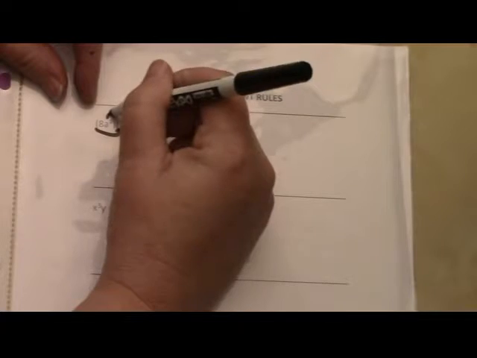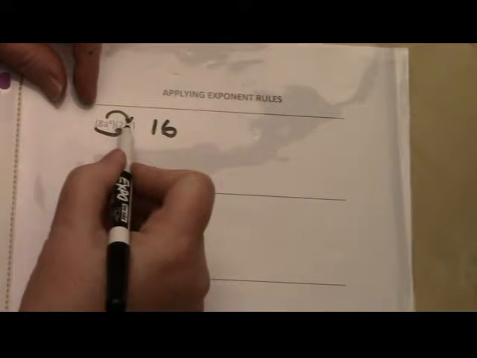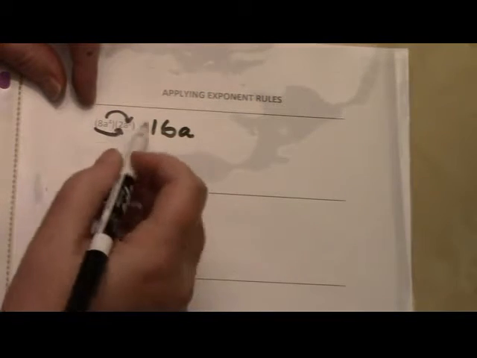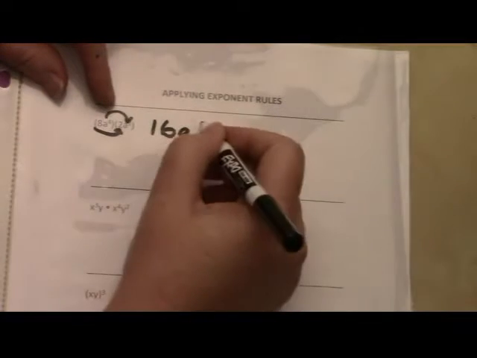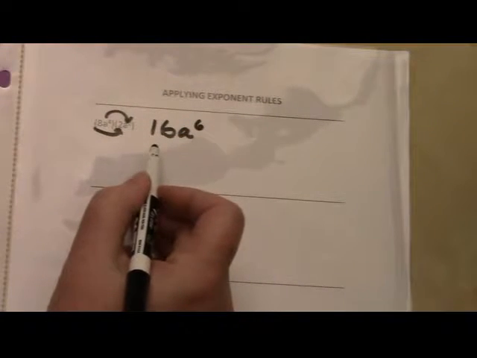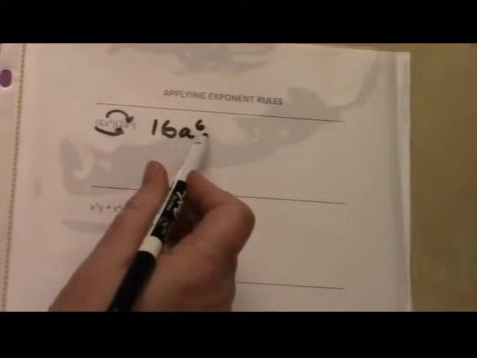Then I'm going to apply my rule here. A to the fourth is being multiplied by a squared. They both have the same base, so I'm going to keep that base. And then when I am multiplying, I add my exponents, so 4 plus 2 is 6. So my answer is 16a to the sixth.